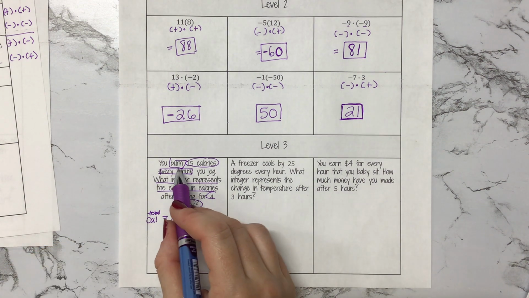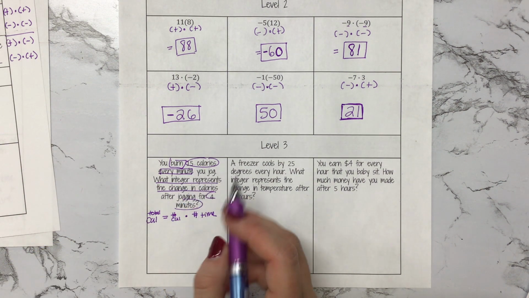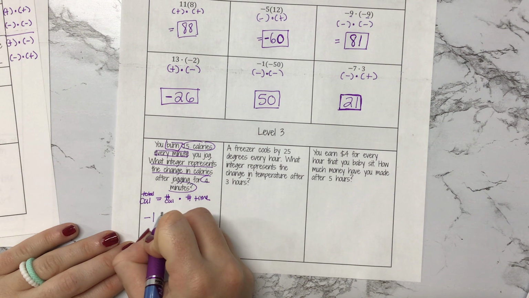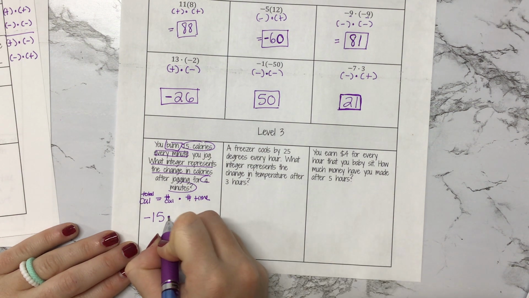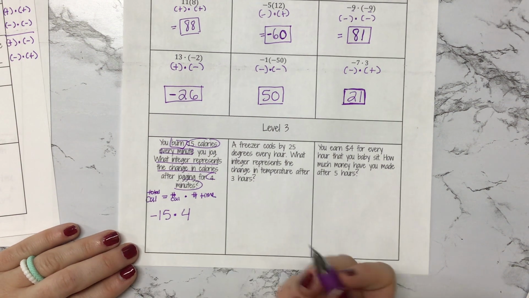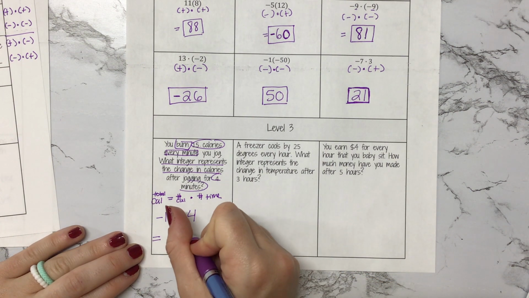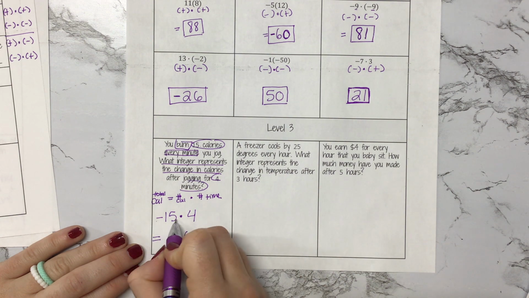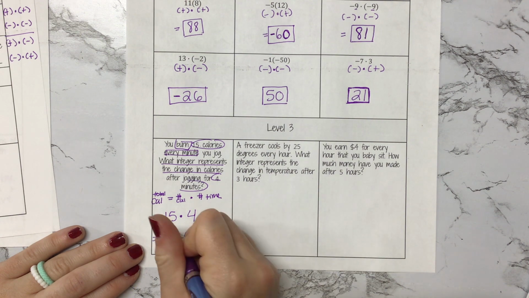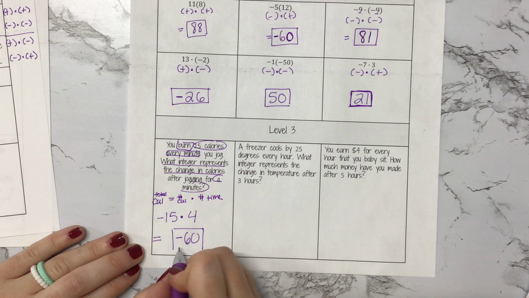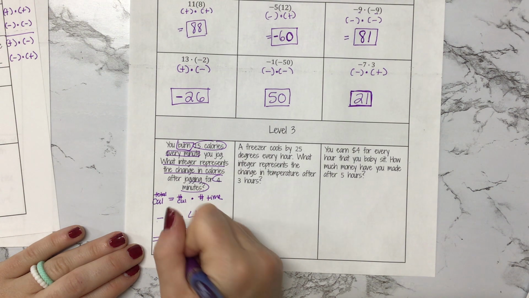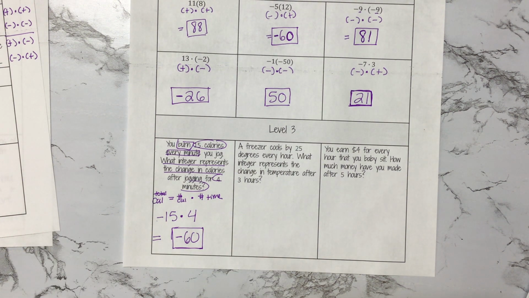Okay. So when you burn 15 calories, that's minus 15 times 4 minutes is our problem. 15 times 4 is 60. A negative times a positive is a negative. So minus 60 calories. Or you burned 60 calories, or you lost 60 calories. That minus tells us that somehow it went away.